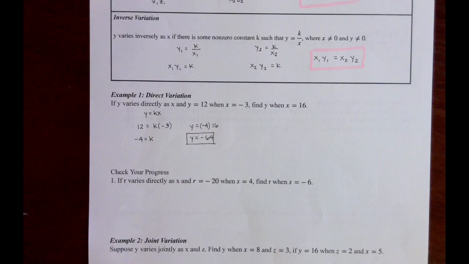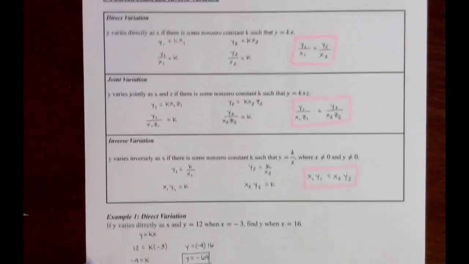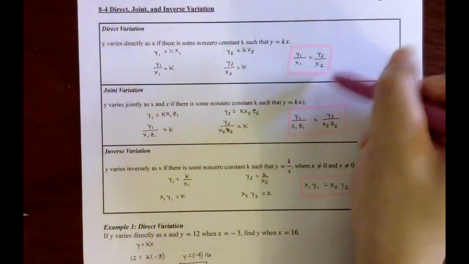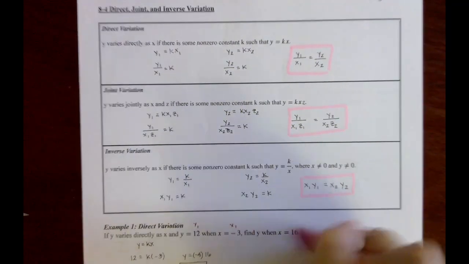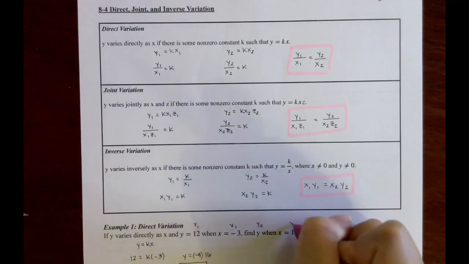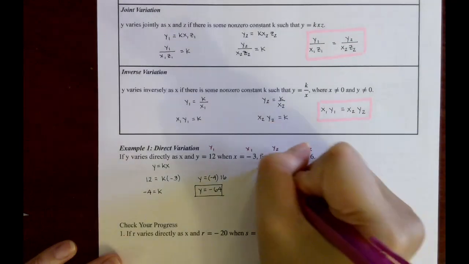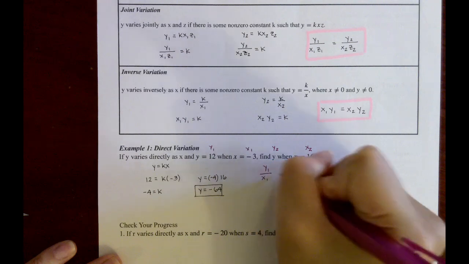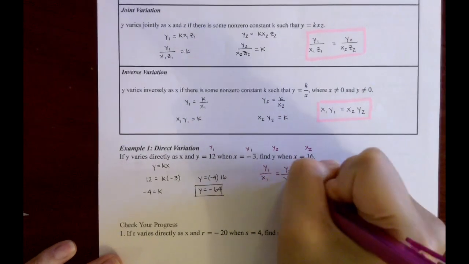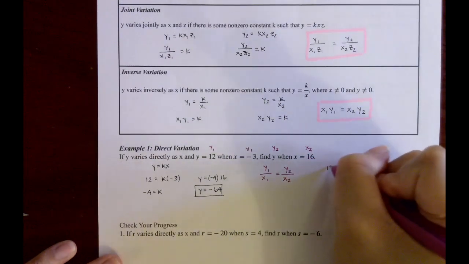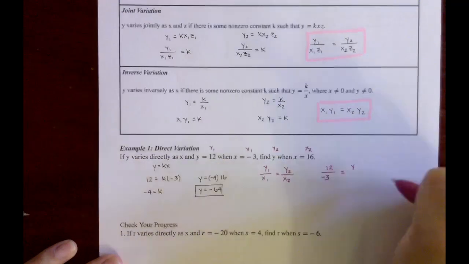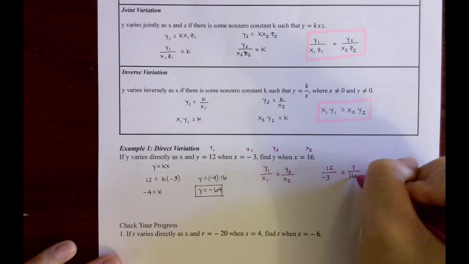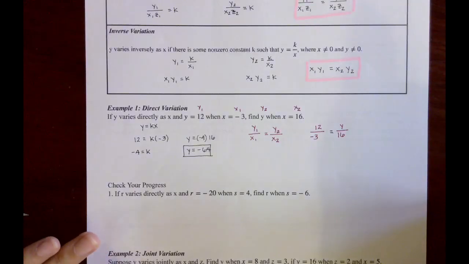The new way that we're introducing now is, since their k's are equal, we can solve it this way, where one of them is y1, x1, and the other one is y2, x2. Right? So using what they've now introduced to us, we can do 12 divided by negative 3 equals my unknown y over 16. Essentially, we're doing the same thing, right?